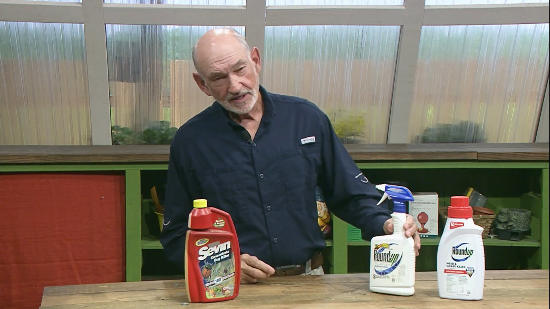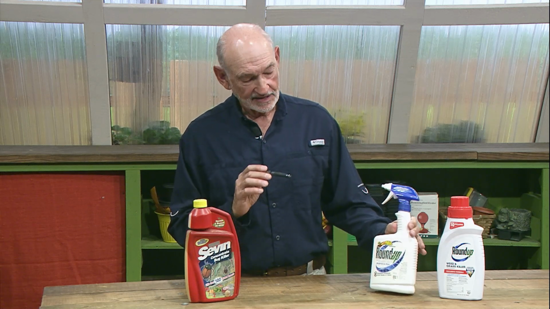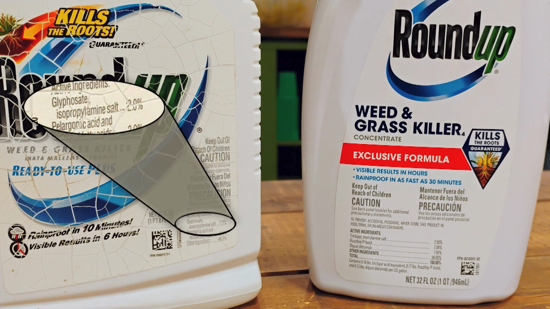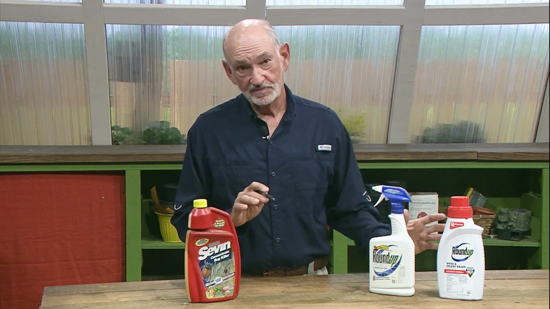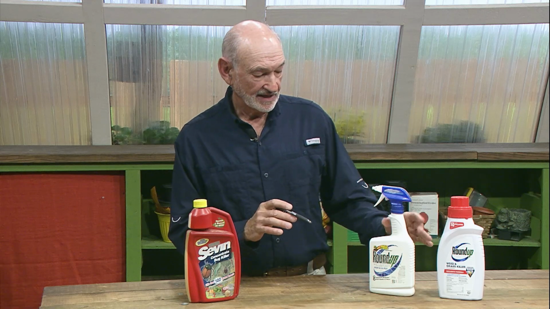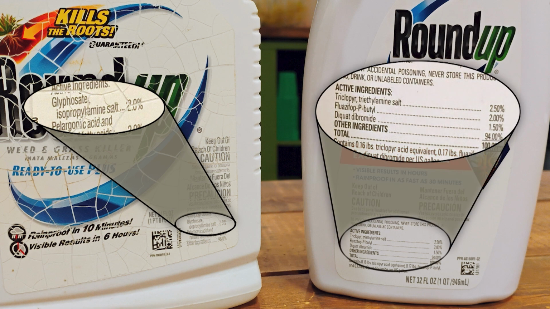Let's talk about assumptions. Assumptions can get you in trouble. For example, Roundup is a common, non-selective herbicide that used to have glyphosate as its active ingredient. Now there are products called Roundup that have other active ingredients in them. This one has 3 different herbicides, 3 different active ingredients in it.